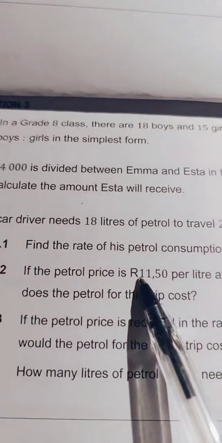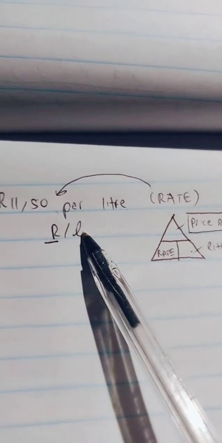Okay, what are we given? What are we given, guys? We are given 11.50 per liter. What is this? I told you that this is a rate. Why do I know it's a rate? It's because it is given as rands per liter. This quantity is what we call our rate, a combination of the two quantities as a ratio, as a rate. So rand per liter.